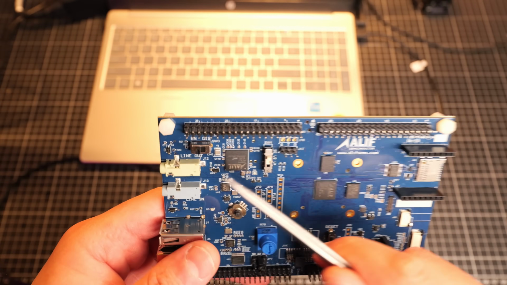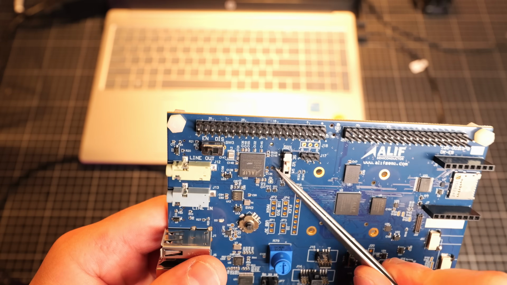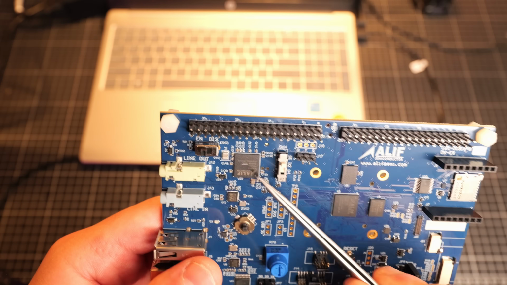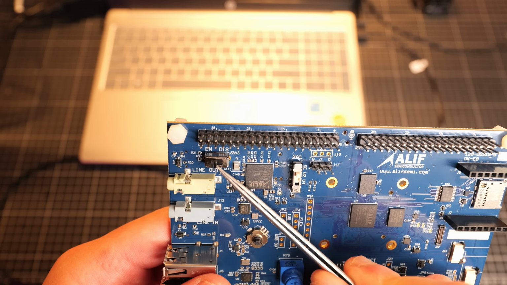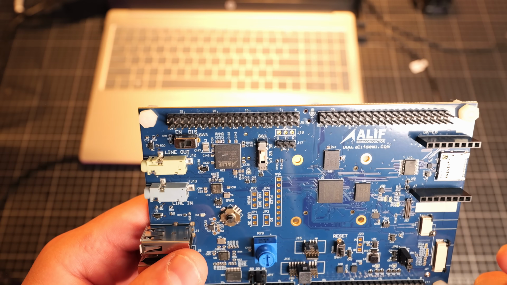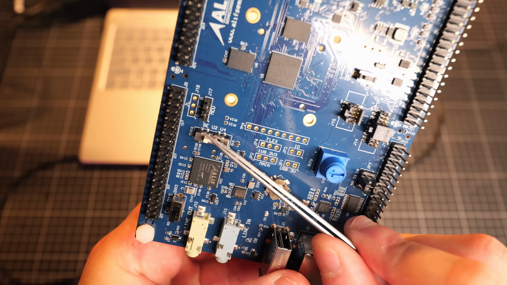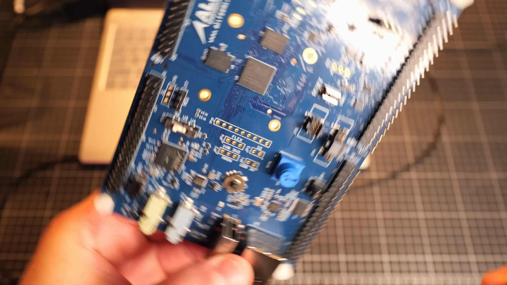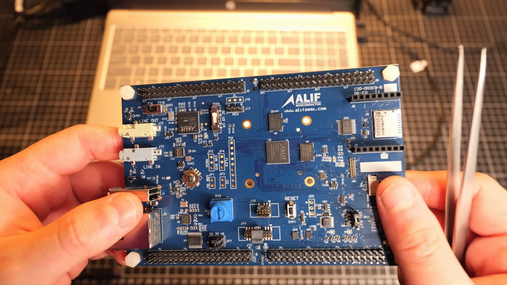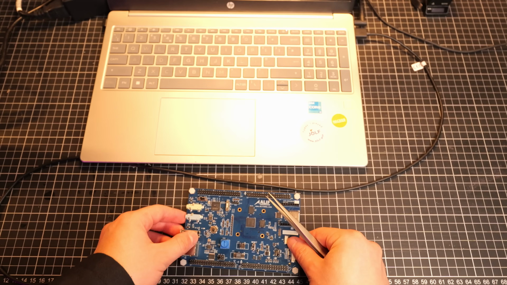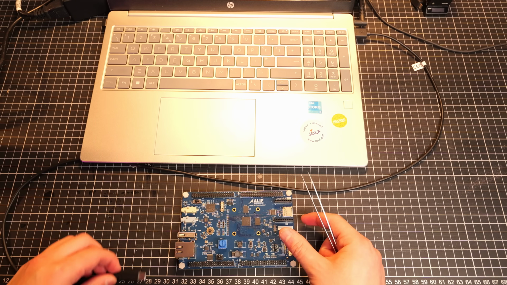Also, if we flip the board over, we can see two switches. There's an enable switch and there's a UART switch. We need to make sure the enable switch is switched to the left, otherwise we then can't communicate with the board. And we also need to ensure the UART switch is also fully to the left under the SE label to enable communication with SE tools. And with all of those taken care of, we should be able to now connect it to the host computer.